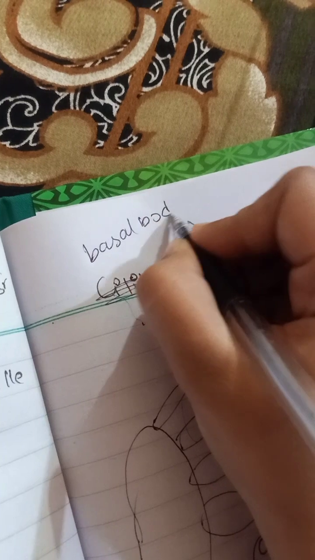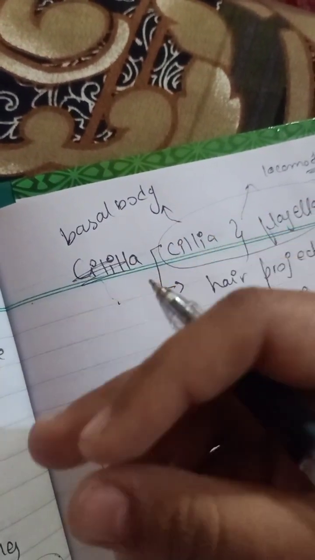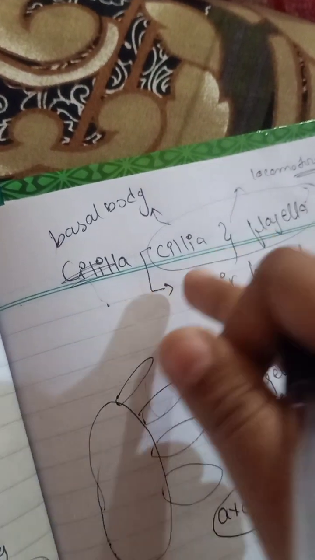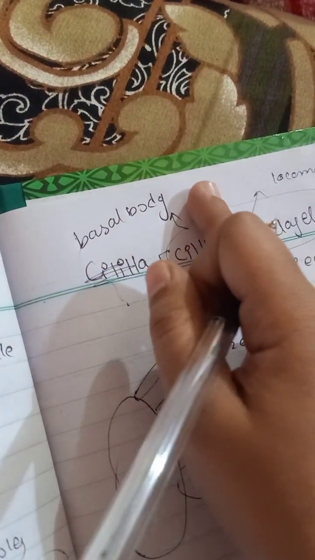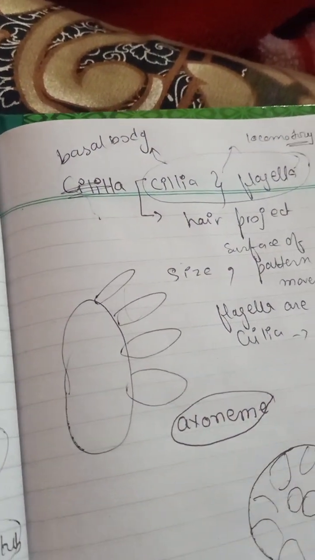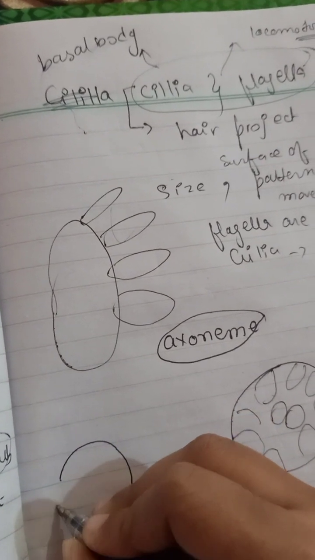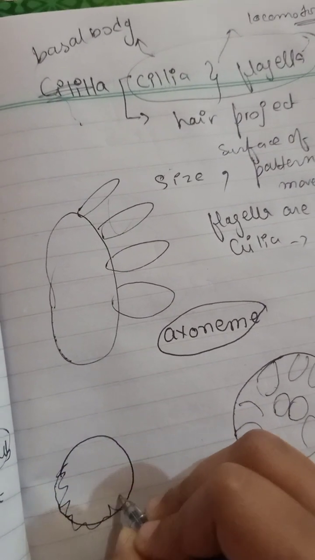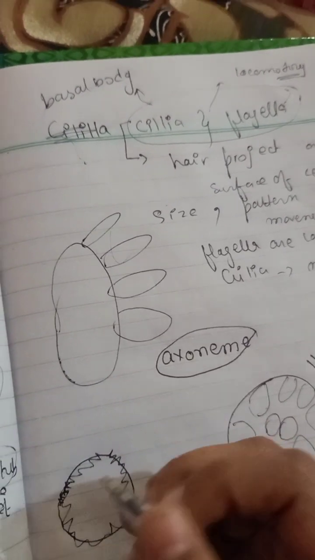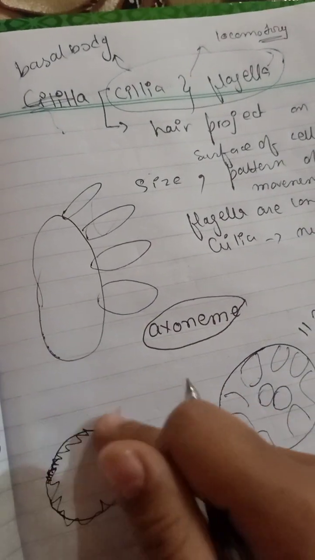It lies beneath the cytoplasm, where the cilia and flagella arise, embedded in the cytoplasm. Basal bodies have the same circular arrangement of microtubules that we discussed in the previous video about the centriole.